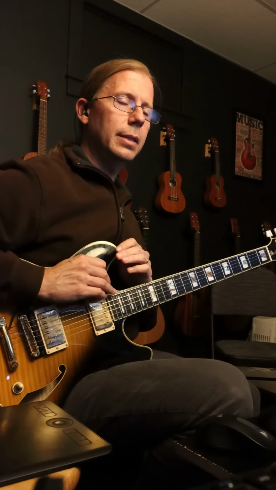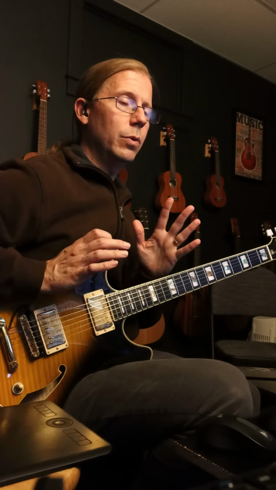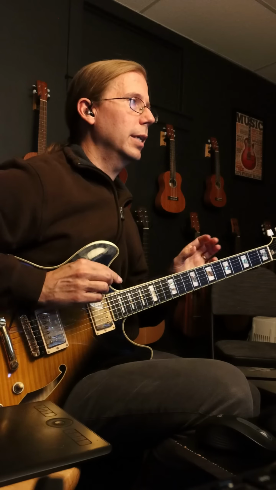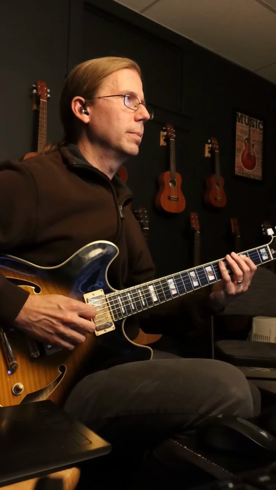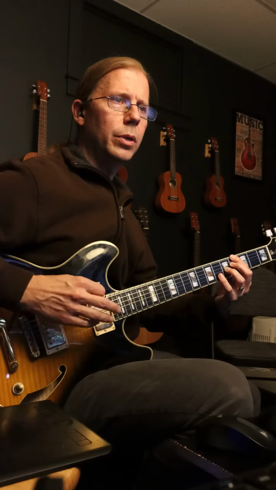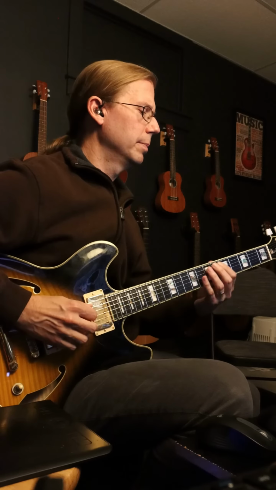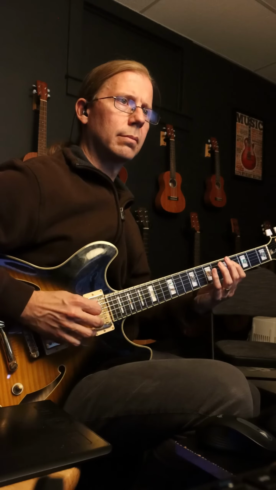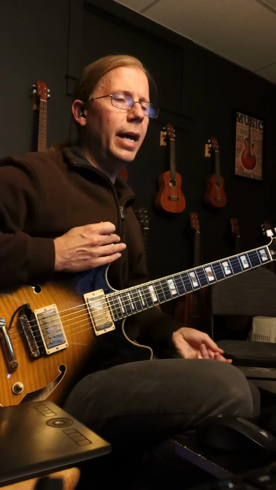So you can take this concept and run with it, but if you want all the specific drills in the tablature, then check out the book in the description. So you have the chords going, maybe a rhythm section, and then you can repeat that.